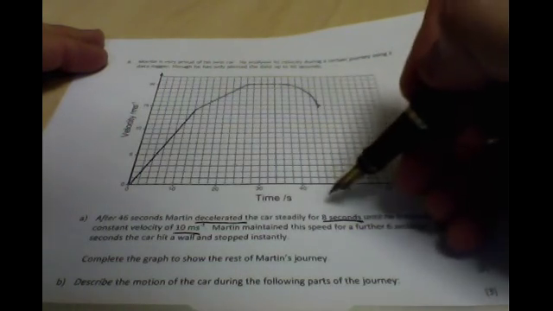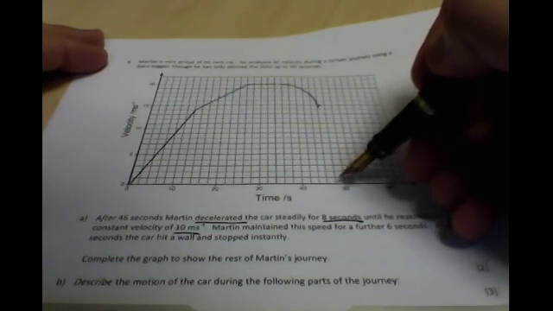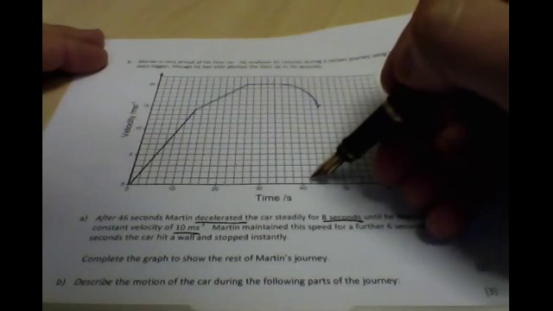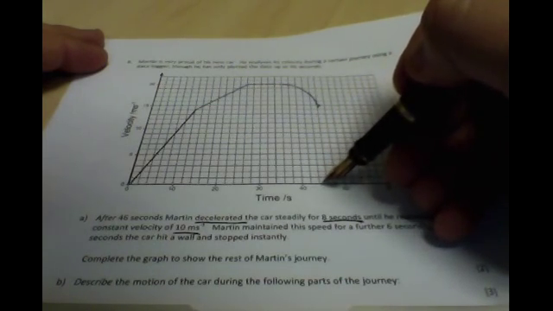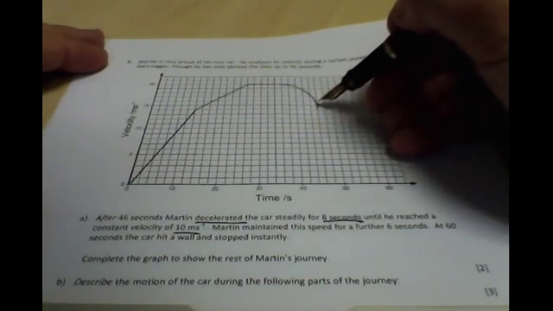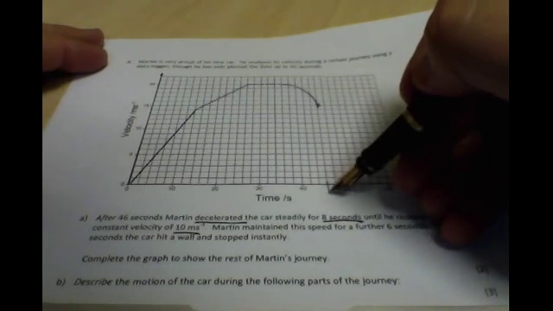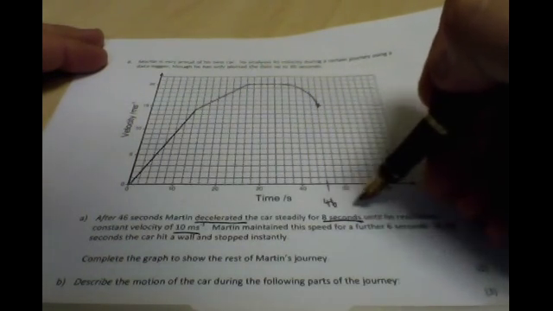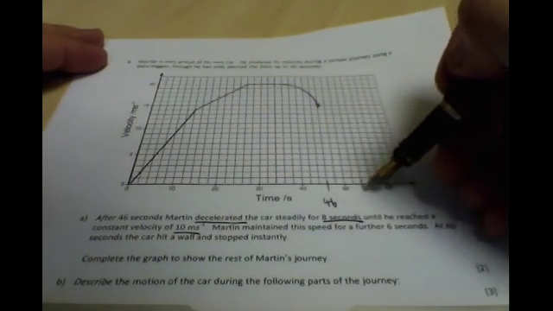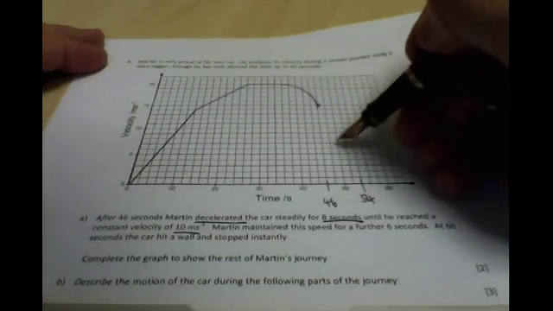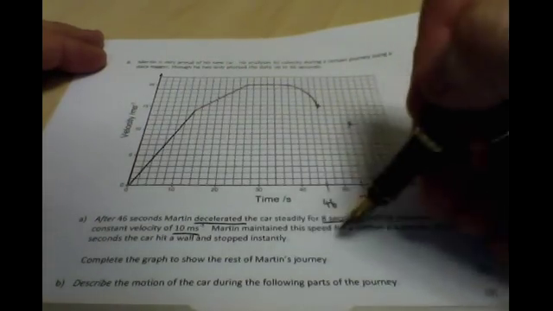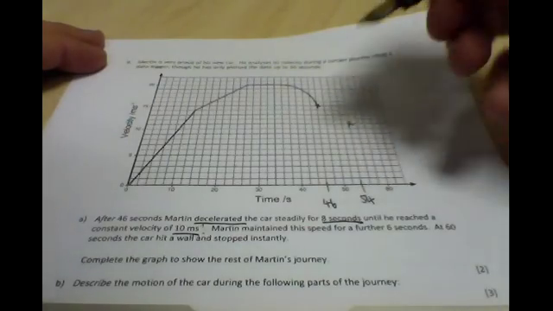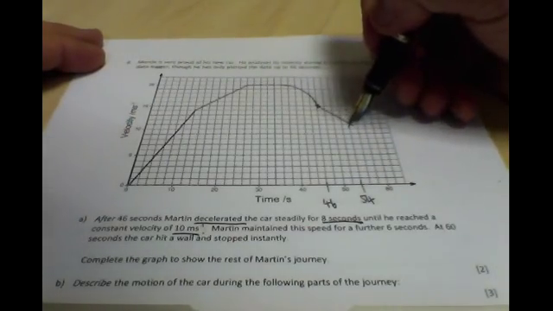Okay, so where are we up to here? We're up to 1, 2, 3, 4, 5. So each of these is 2, 42, 44, 46. And then we plus 8 onto that, giving us 54. And we're going to end up at 10 meters per second after 8 seconds. So this goes down to there.